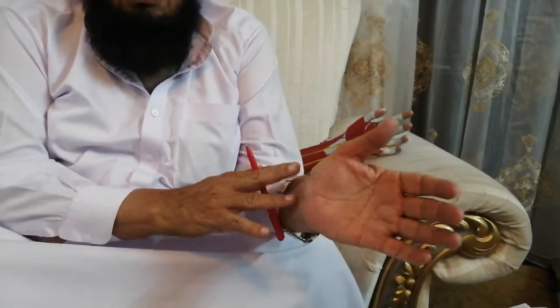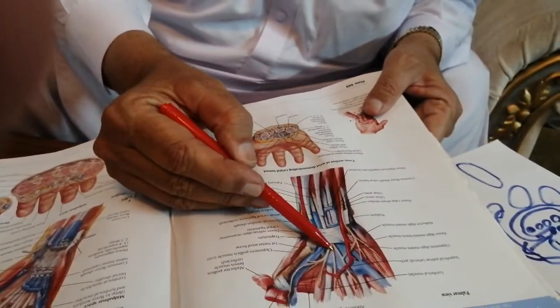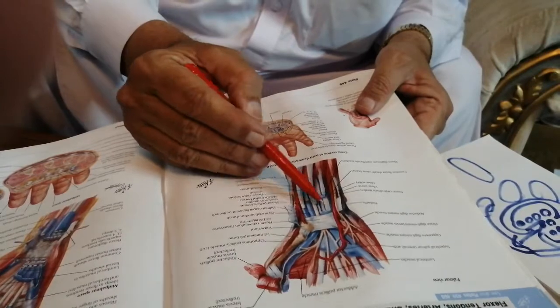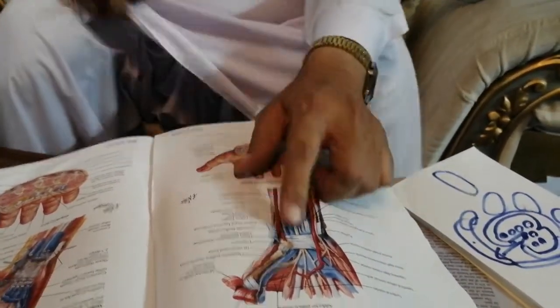Passing through the carpal tunnel are the tendons of the flexor digitorum superficialis, flexor carpi radialis, and flexor pollicis longus, and also the median nerve passes deep to the flexor retinaculum. One branch of the median nerve passes superficial to the flexor retinaculum and supplies the skin of the thenar eminence; that is called the palmar cutaneous branch of the median nerve. Otherwise, the median nerve itself passes deep to the flexor retinaculum, crowded in with these tendons, tightly crowded.